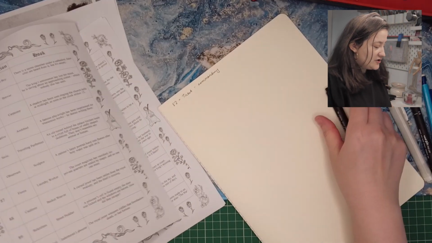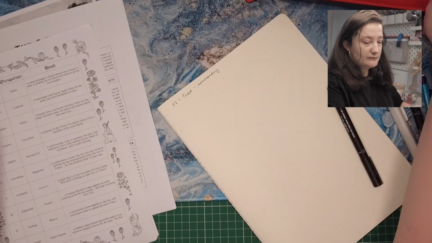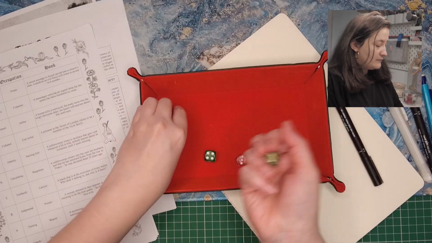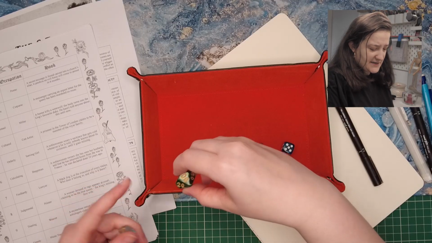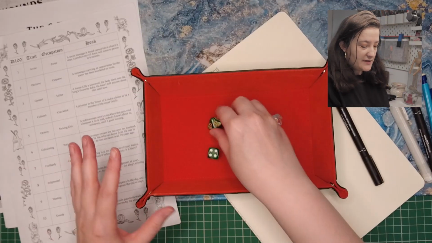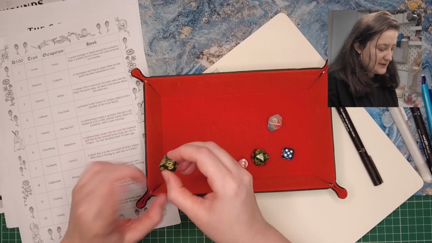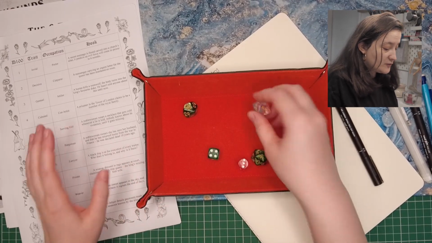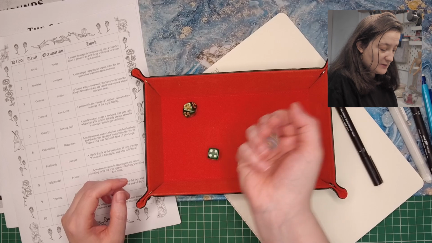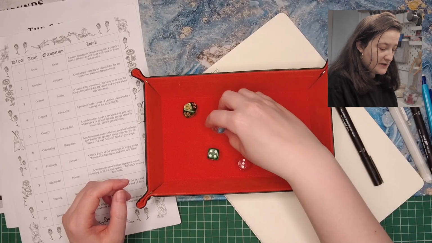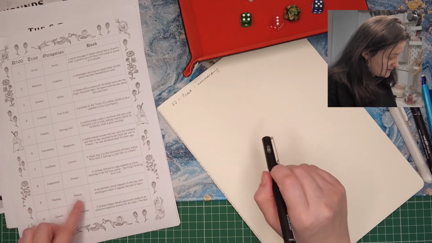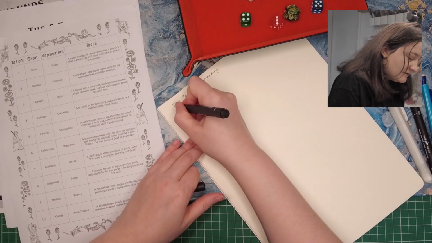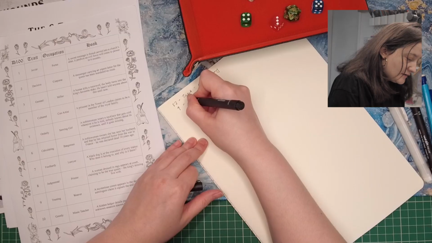Right, let's roll the occupation. Oh, is that 0 or 100? I always forget. Okay, if I roll 0, that's either going to be 100 or it's going to be a single digit. So let's see what we get. Oh, that is a 9. So it's number 9 for occupation. What do we get? Weaver. Interesting.